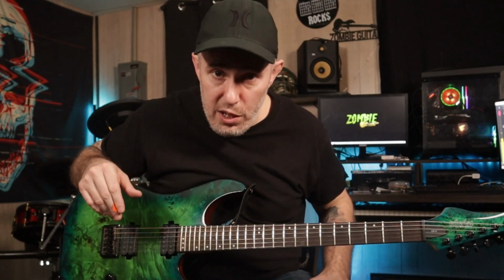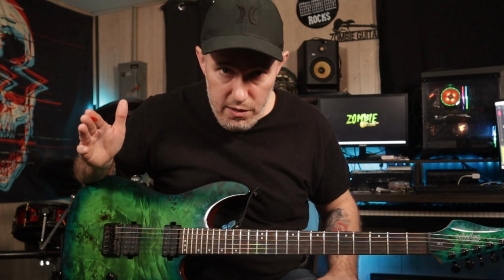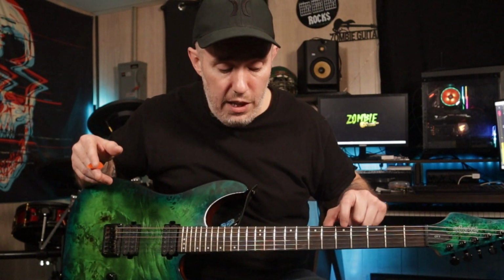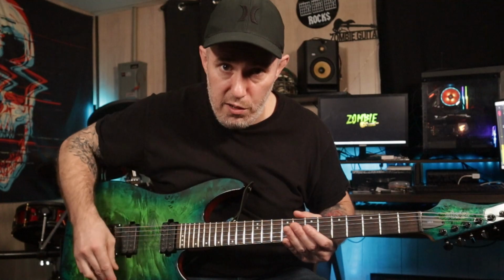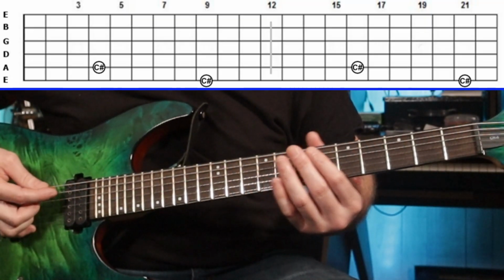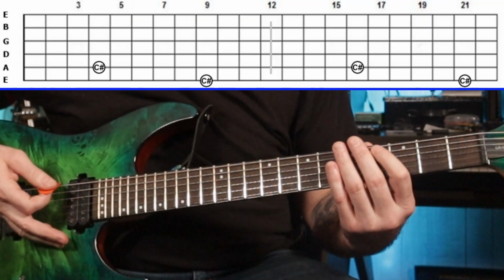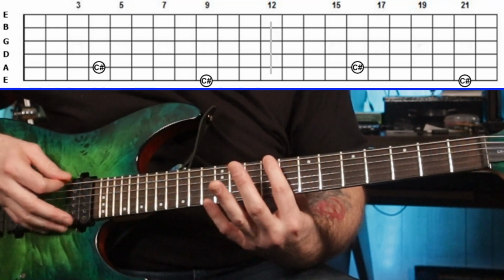So the first thing you want to do is identify where your C sharp note is found on the A string and on the low E string. That's how you're going to map out your patterns across the fretboard. So we have a C sharp note right here, 4th fret of the A string. You have one on the 9th fret of the low E string.